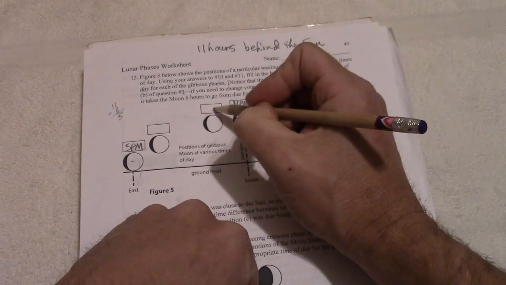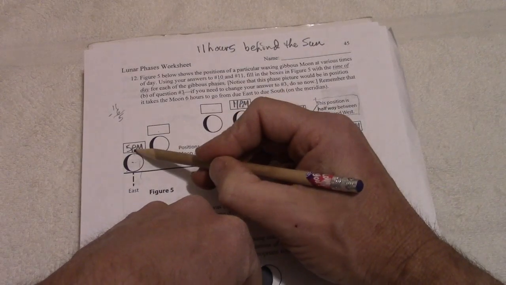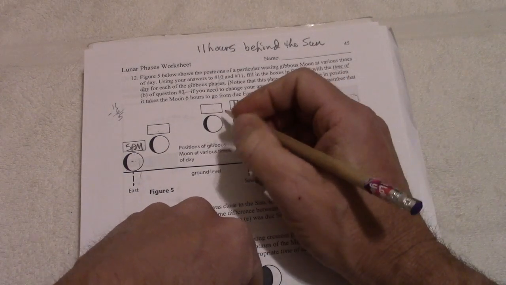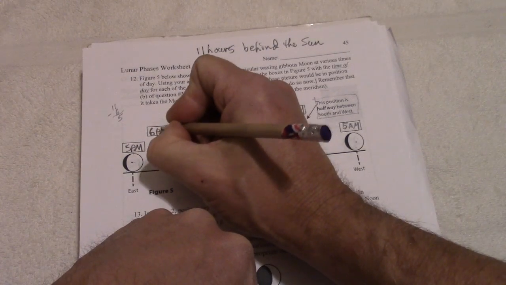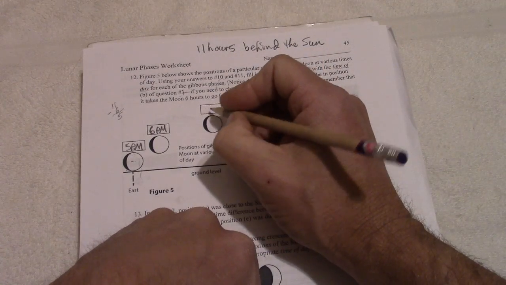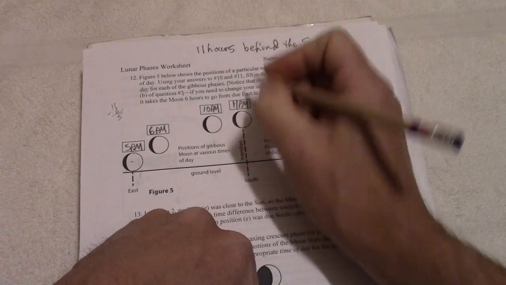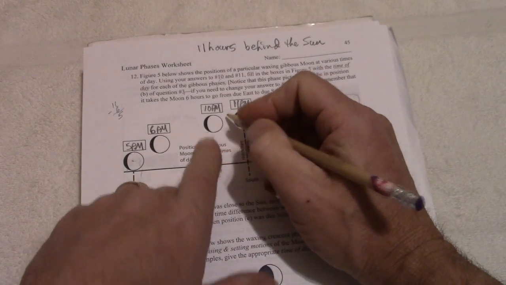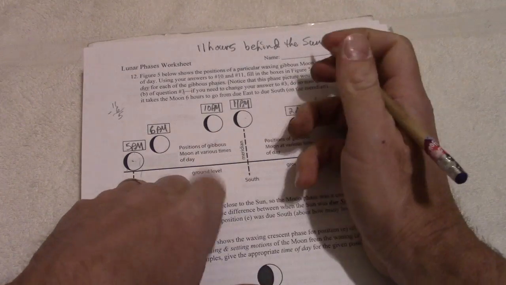And then we got to put in some other reasonable times in here. They have to be sometime between 5 p.m. and 11 p.m. And I'm just going to say arbitrarily that this is going to be, say, at 6 p.m., it would be up a little bit higher there in the sky. And then finally at 10 p.m. it would be up high there, but still in the southeastern sky, not quite at the due south position.